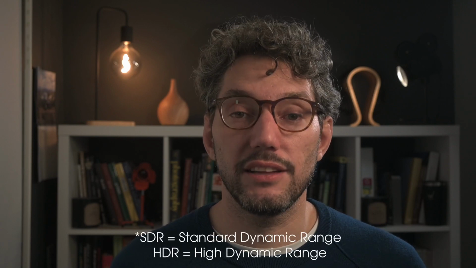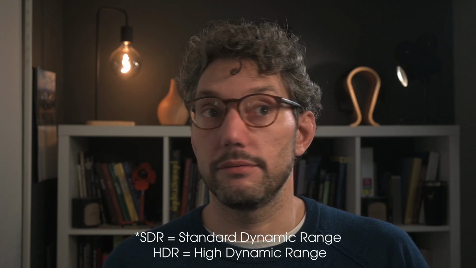Now there are bigger color spaces and different color spaces. For example, when we create a product for TV that is in SDR, so standard dynamic range, not HDR, just to be clear, this SDR protocol is using a color space which is called Rec. 709.